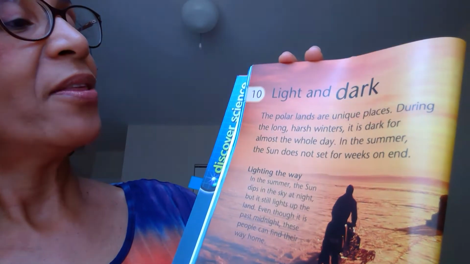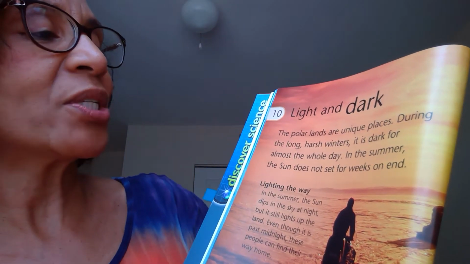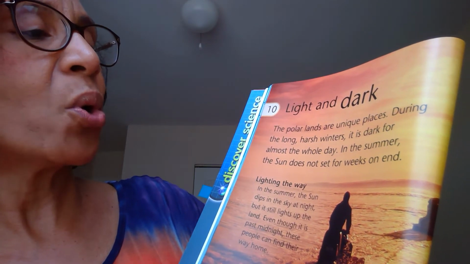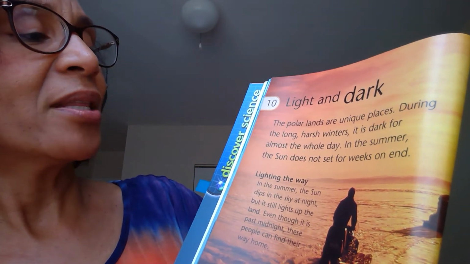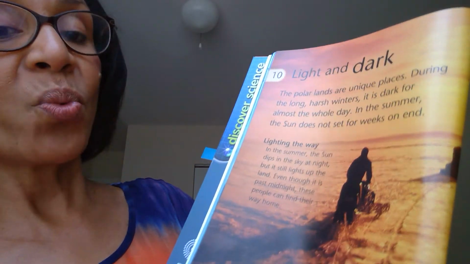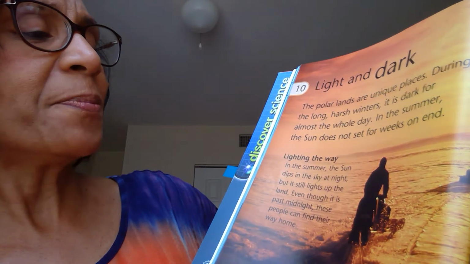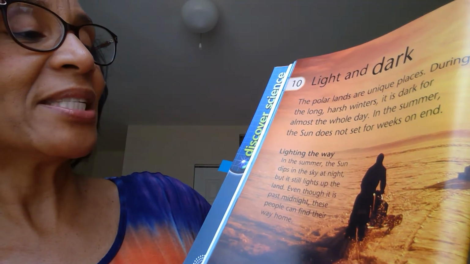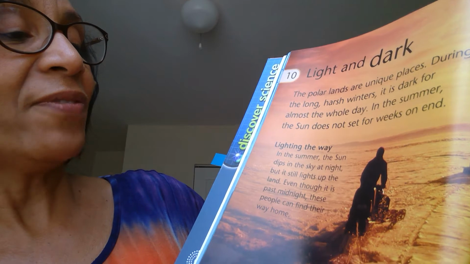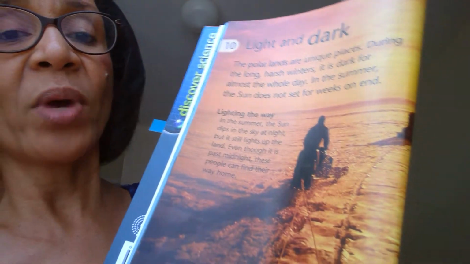Light and dark. The polar lands are unique places. During the long, harsh winters, it is dark for almost the whole day. In the summer, the sun does not set for weeks on end. Lighting the way. In the summer, the sun dips in the sky at night, but it still lights up the land. Even though it is past midnight, these people can find their way home.